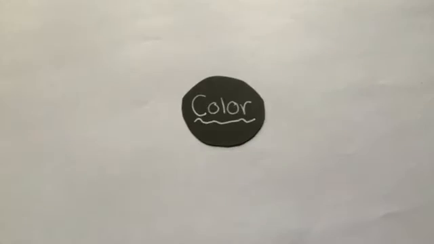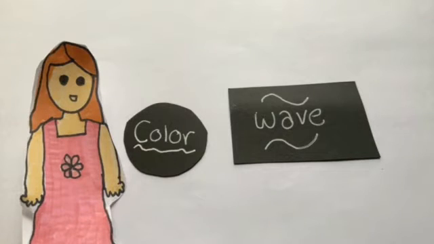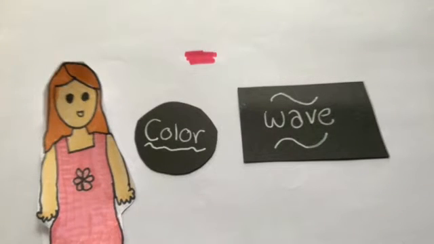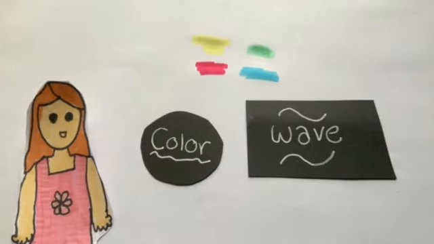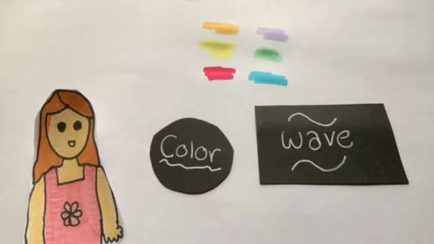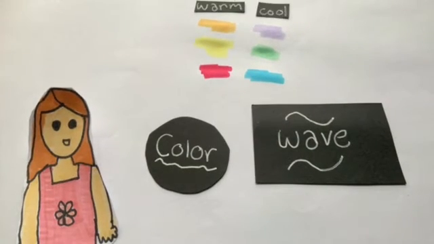Next is color. Color is the light that is reflected by an object. Light is a wave, so depending on how fast the wave is, that will depend on which color the human eye will see. There are 3 primary colors: red, yellow, and blue. These 3 colors can create every single other color. There are also 3 secondary colors, which are green, purple, and orange. Colors can also show temperature. So for example, red, yellow, and orange are warm, and blue, green, and purple are cool.